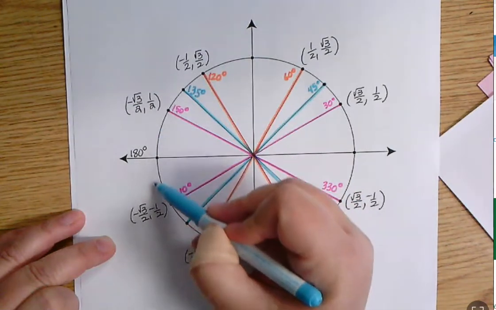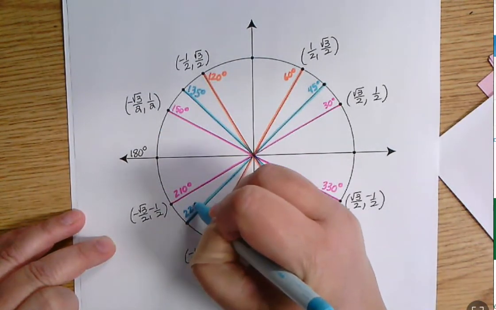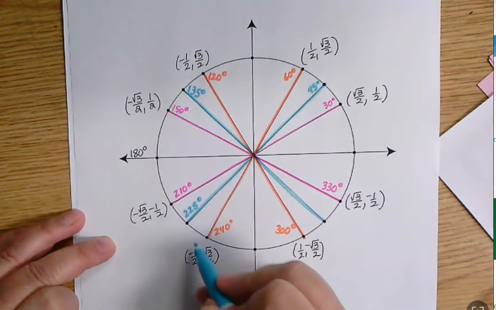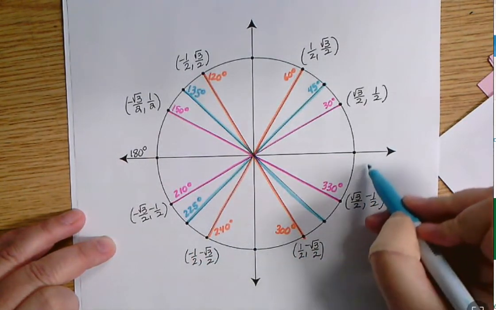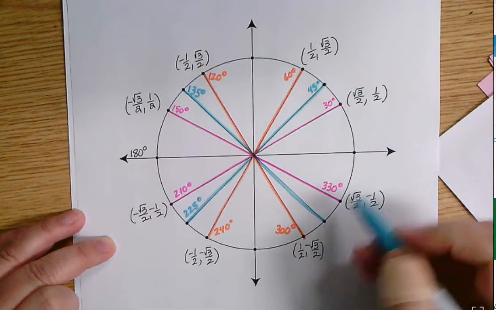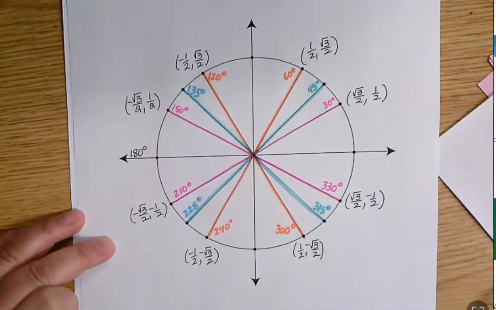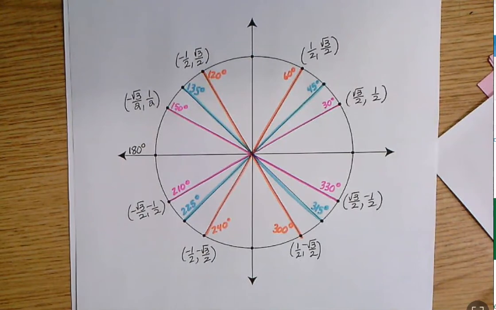Then I hit 180 and I go 45 degrees beyond that. That's 225. And I'm almost all the way around, so I'm almost to 360 here, but I haven't quite gotten there yet. So 45 less than 360 is 315. So those are my locations that have a 45 degree reference angle.